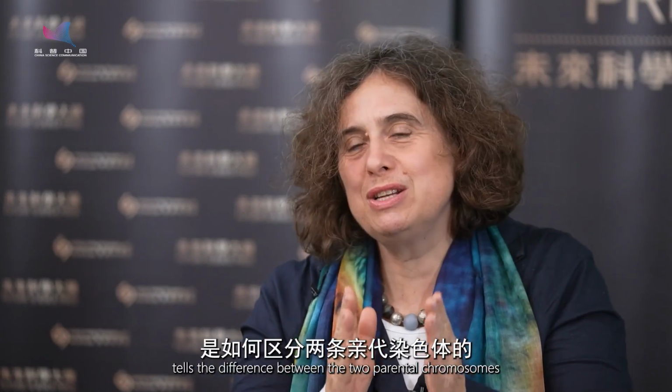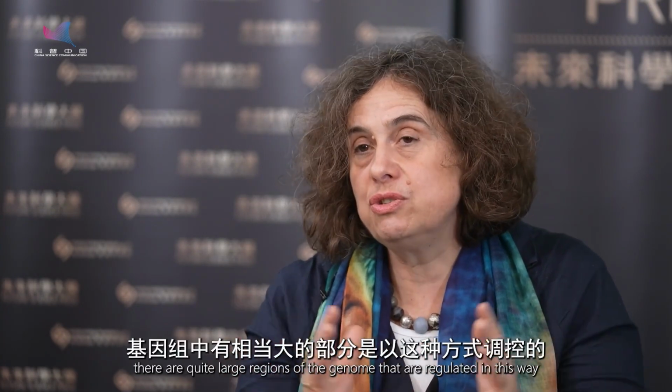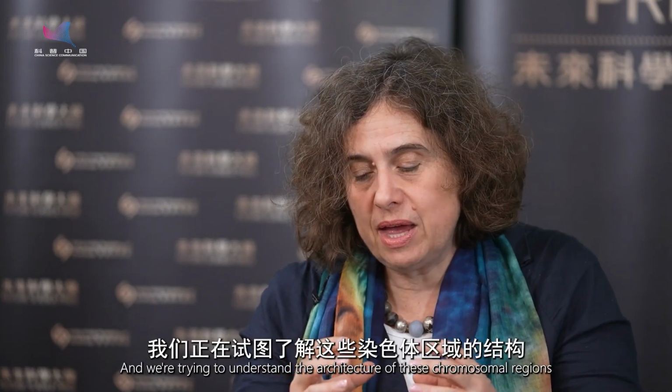So we've been studying how the machinery that turns genes on and off tells the difference between the two parental chromosomes at these imprinted genes. And actually, they're quite large regions of the genome that are regulated in this way. And we're trying to understand the architecture of these chromosomal regions and all the features that enable parental origin-specific gene expression.